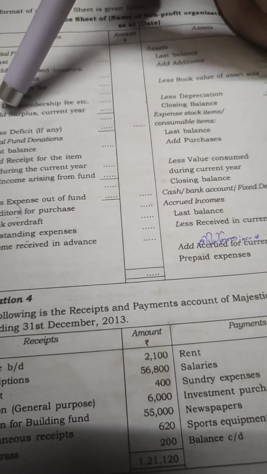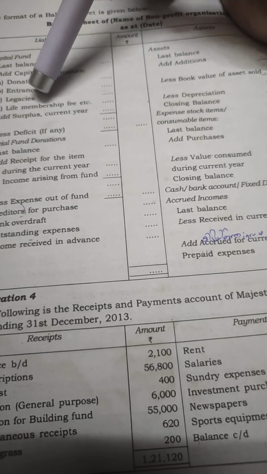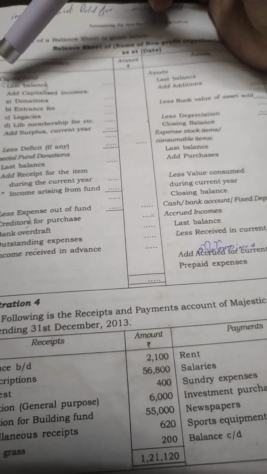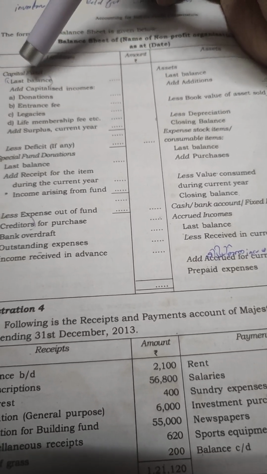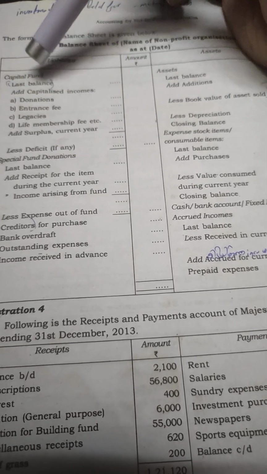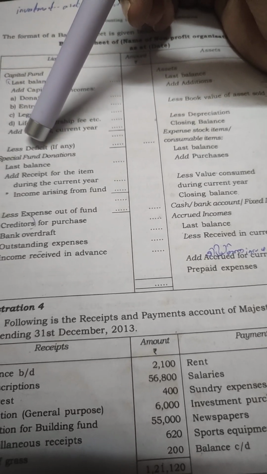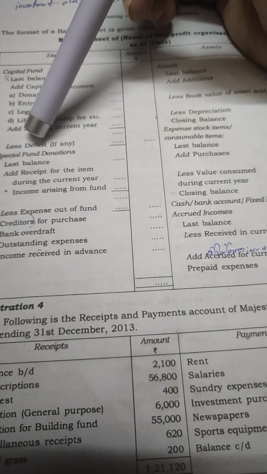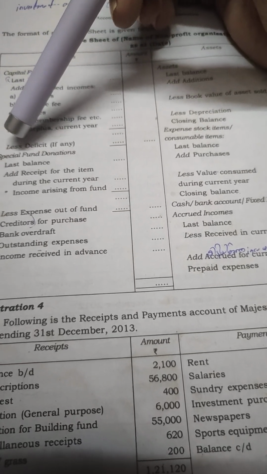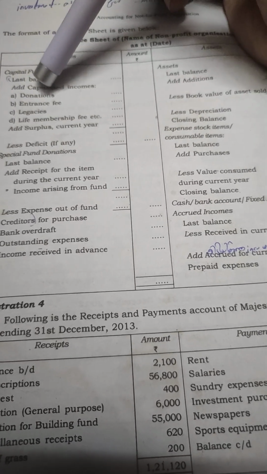Same as in the case of profit and loss. Actually, in a normal balance sheet, we add profit to capital and we deduct the loss from the capital.